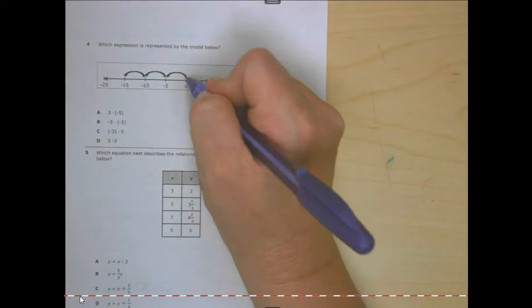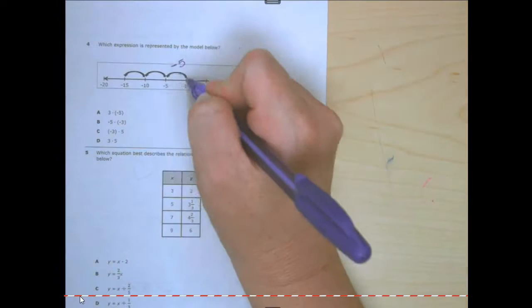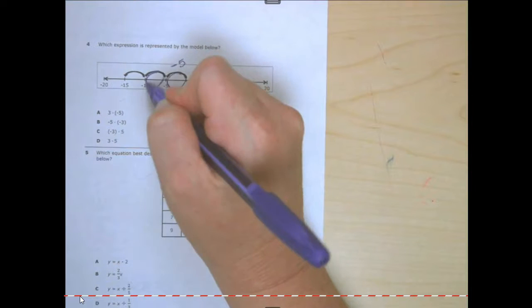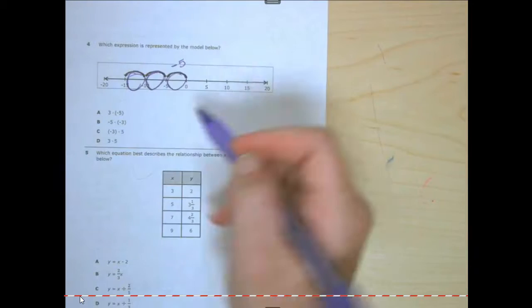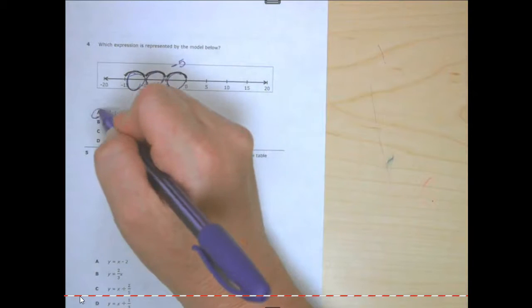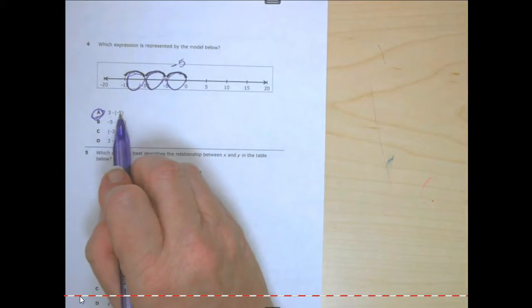Here, I'm going from here to here, -5. So I have a group of -5. Group of -5, a group of -5. So I have 3 groups of -5, and that is my answer, A. 3 groups of -5.